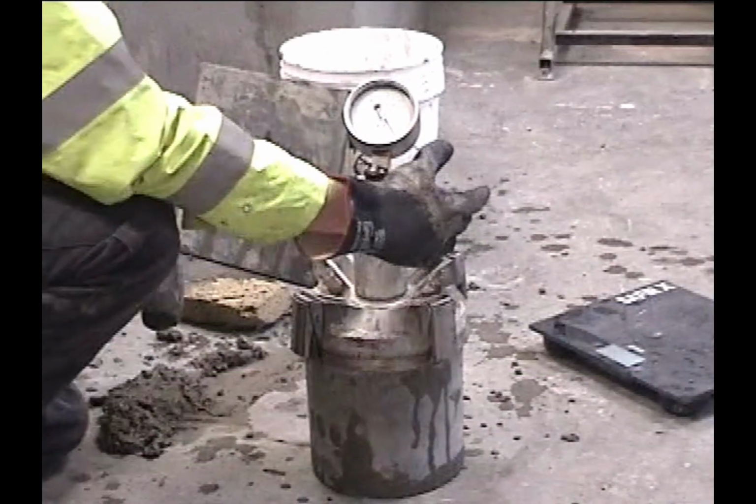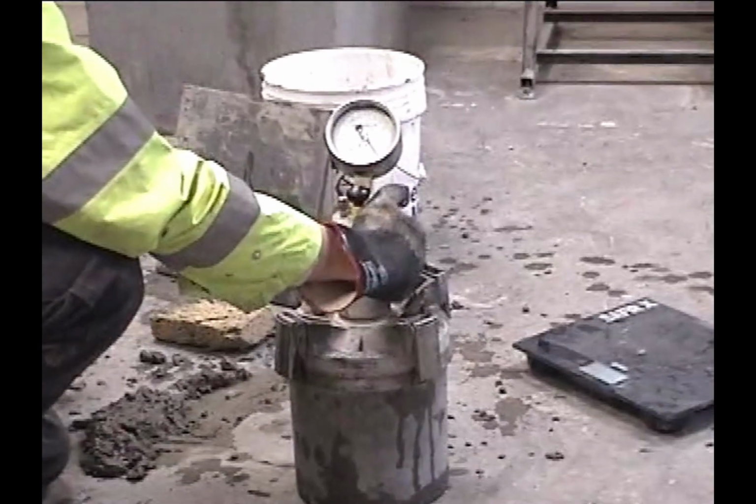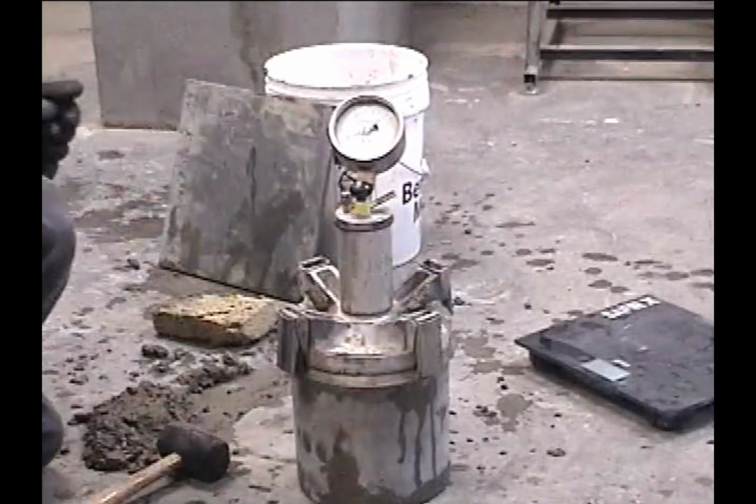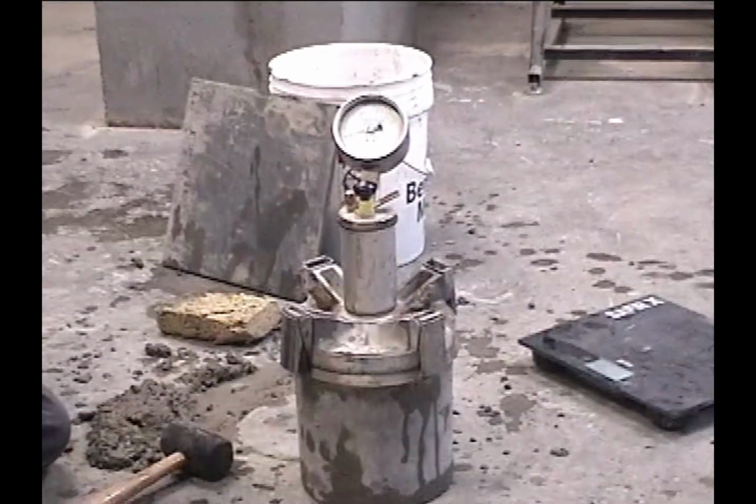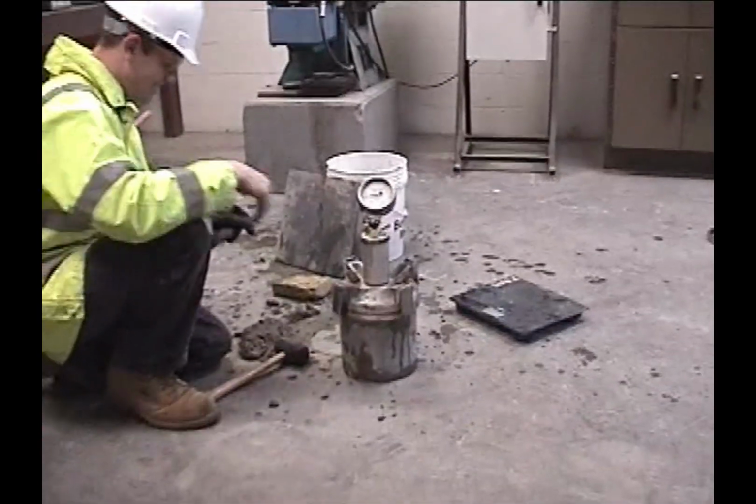Ready to jump? Yeah. Oh, shit. How's them petcocks doing? Rats.